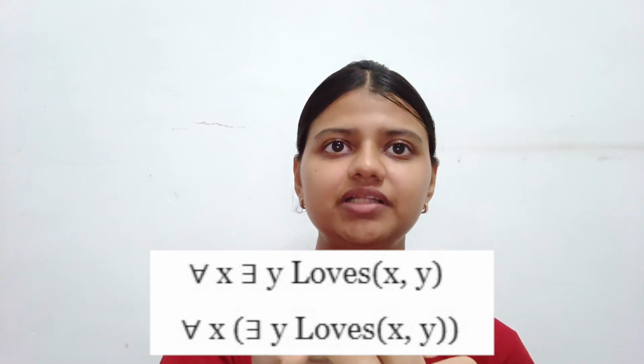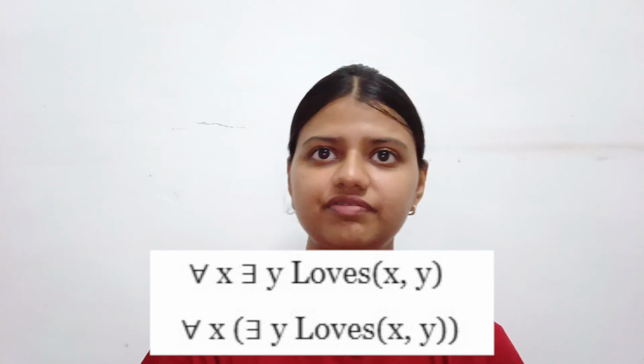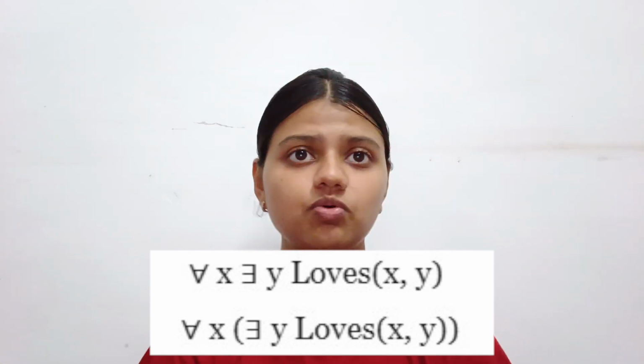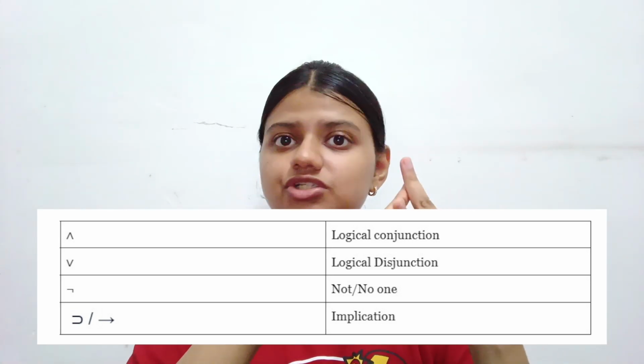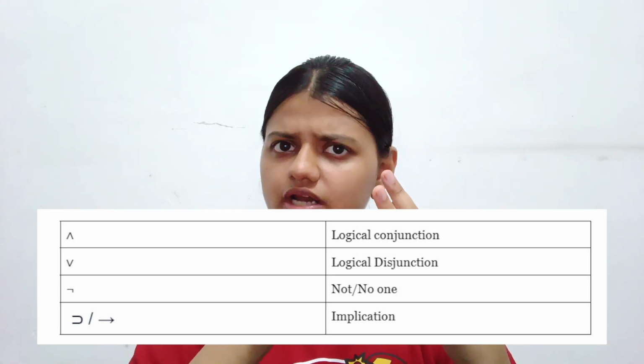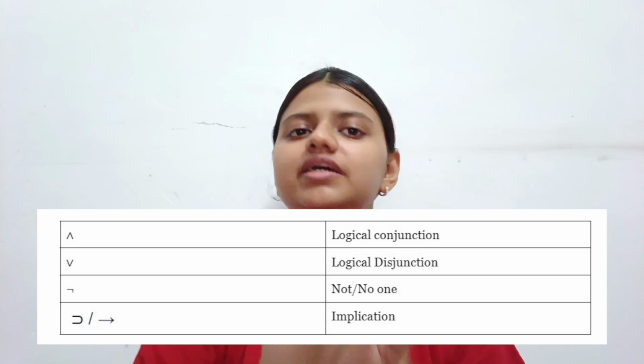Now let us look at the connection between the universal quantifier, which is the inverted A, and the existential quantifier, which is basically the inverted E. These two are linked through negation. So for instance, if we say all like something, the equivalent form would be that no one does not like something, right? To simplify the usage of inverted A and inverted E in a sentence, we can use a few symbols like logical conjunction, logical disjunction, not or no one, and implication, right?